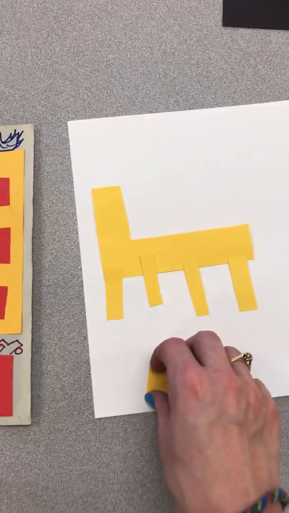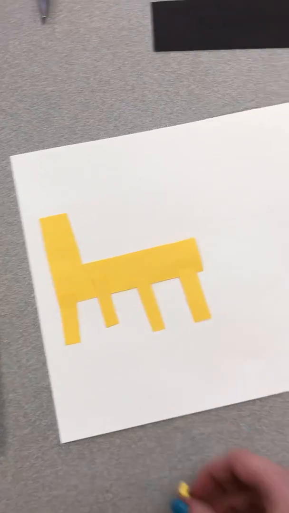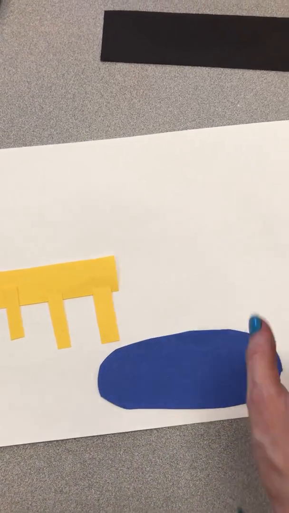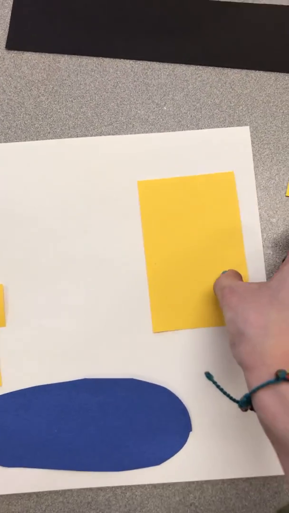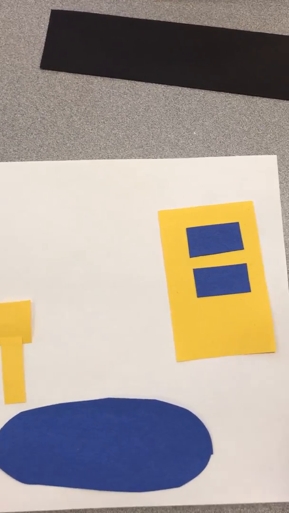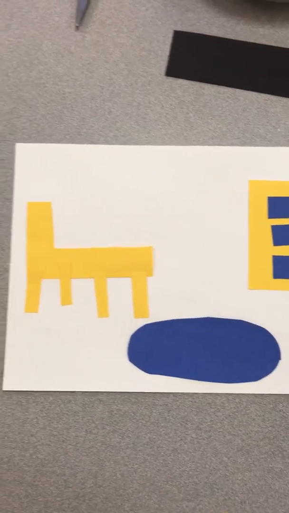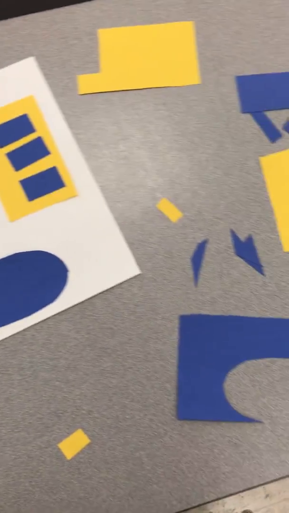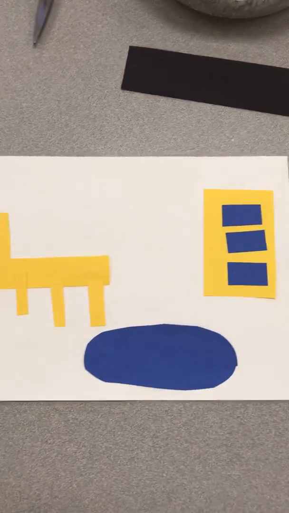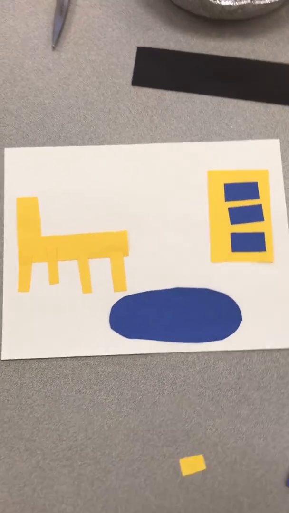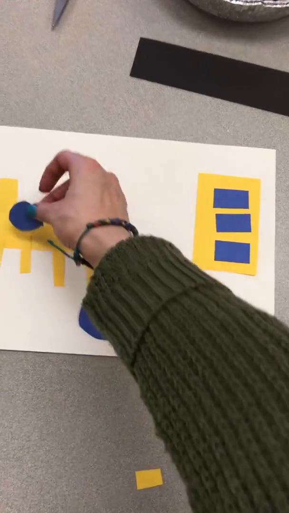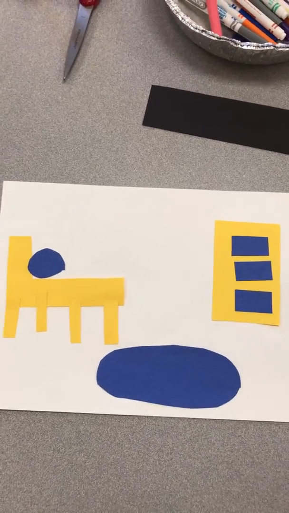All right, so if I find where I want these to go, then I would glue them down. I also cut a nice oval for my rug. I made a rectangle for my dresser. I cut out some other rectangles for my dresser drawers. And if there's anything else you can think of, you'll just cut out the shape that you need and glue it on your paper. When we're done gluing, I'll add my pillow I made here.